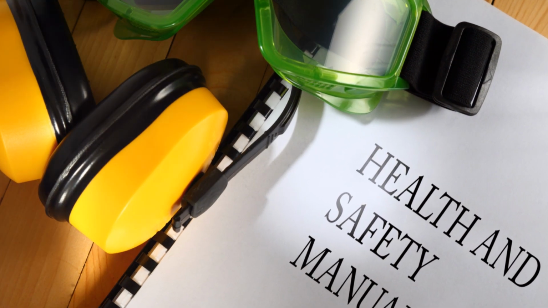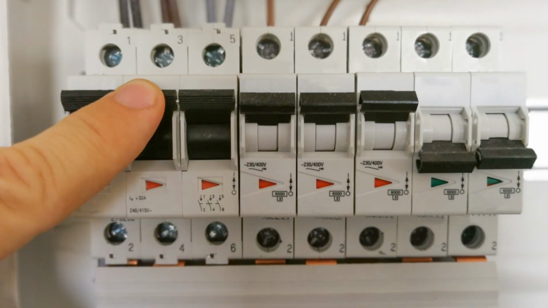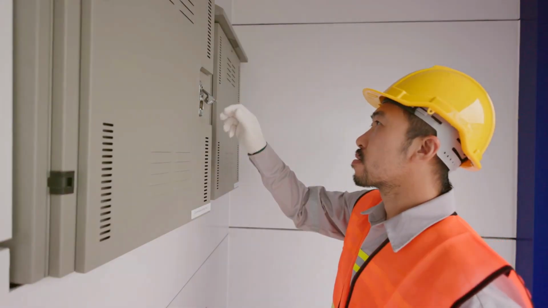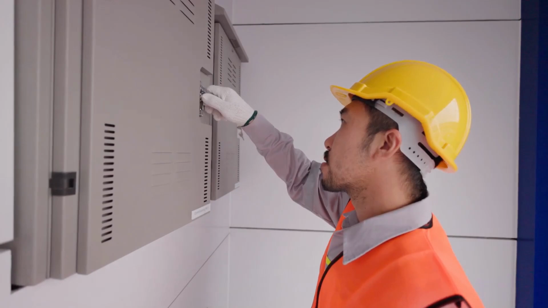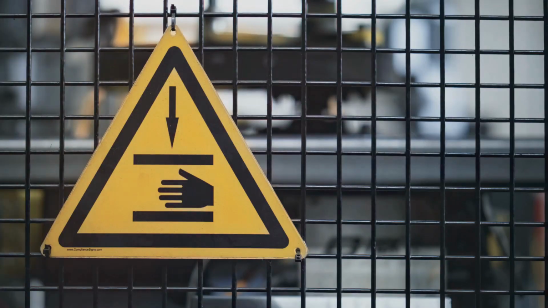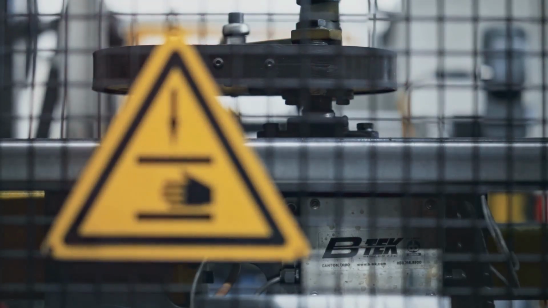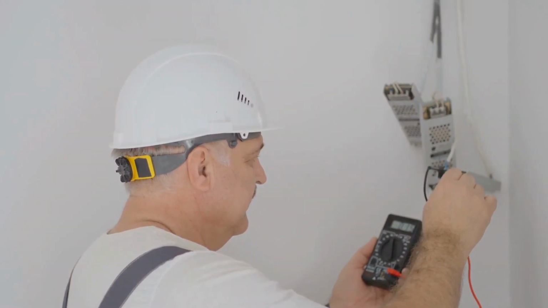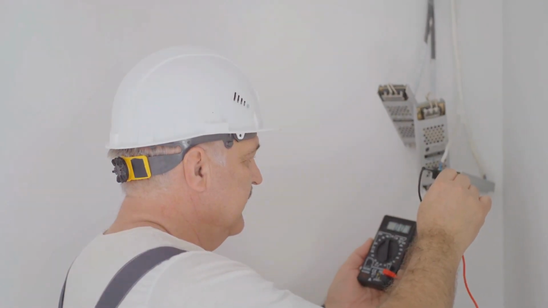Section 3. The object of BS 7671, keeping everyone safe. The main goal of BS 7671 is to keep people safe. It aims to prevent electric shocks, fires and other electrical hazards. This regulation outlines measures to protect people, livestock and property from potential dangers.